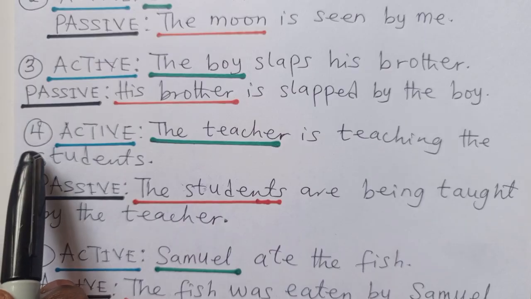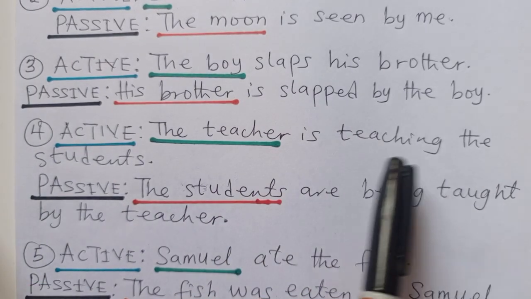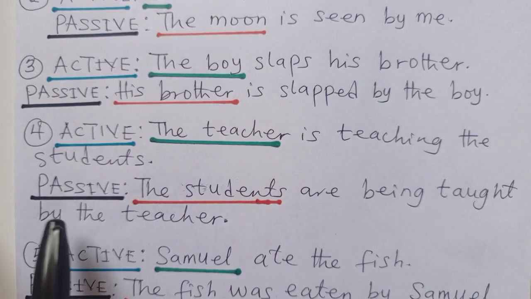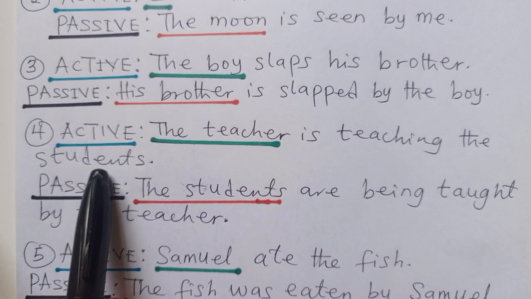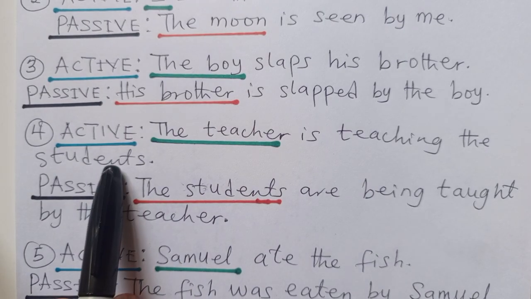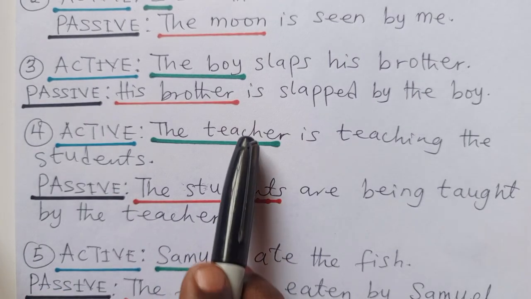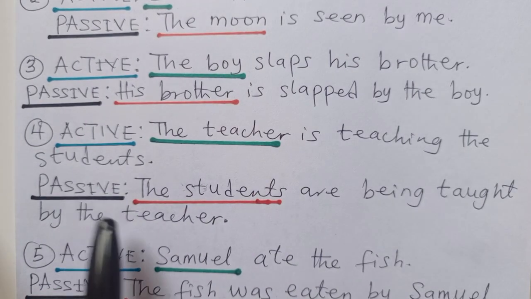Let's look at number 4, active voice. The teacher is teaching the students. Then for the passive voice, you start from the front to the back. So the students are being taught by the teacher. That is the passive voice.